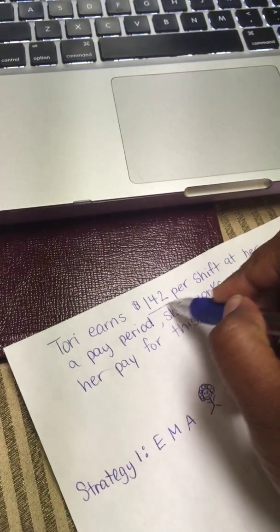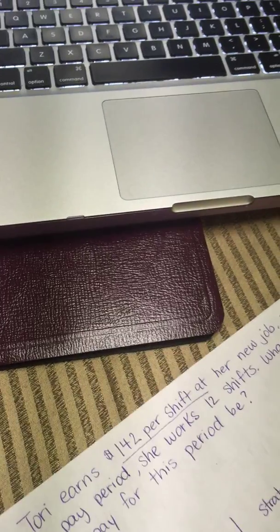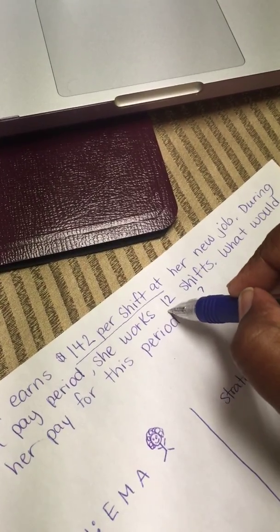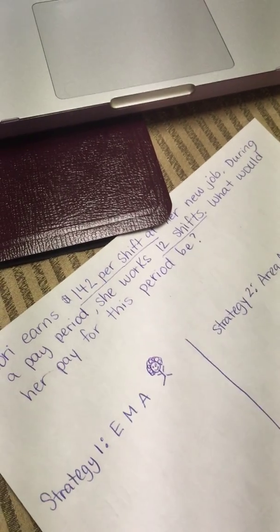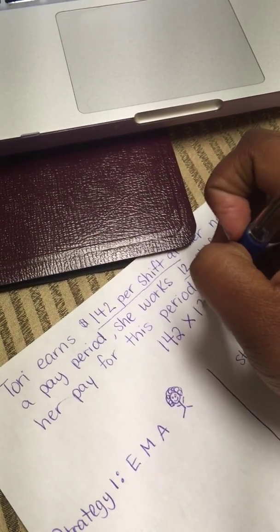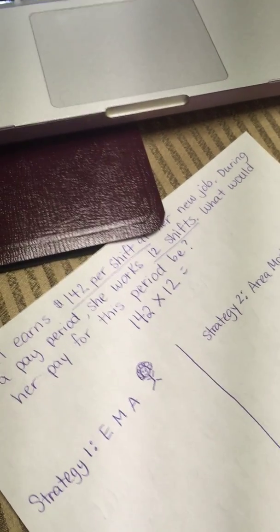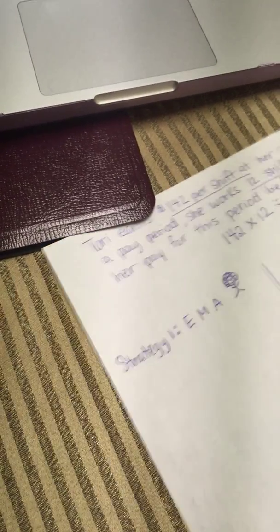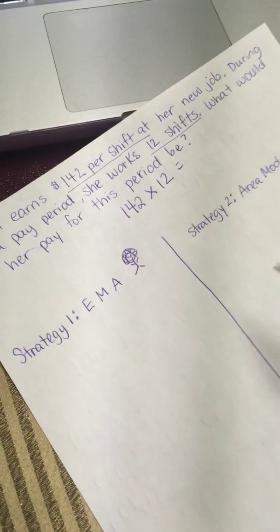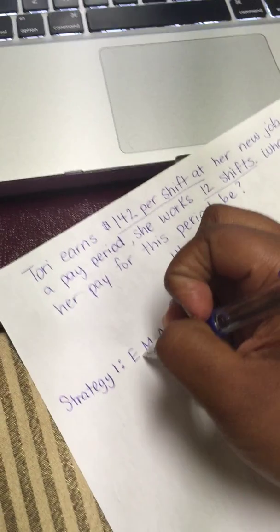So we know for sure that we have $142 that she's making per shift. And she's been working really hard. So she's worked 12 shifts so far. So we know that is 142 times 12. But exactly what does that mean? So the first strategy I'm using is called EMA. Isn't she so cute? Now you ask yourself, what is EMA?